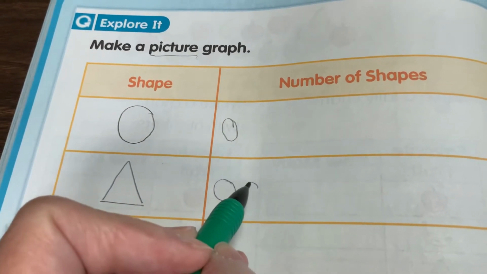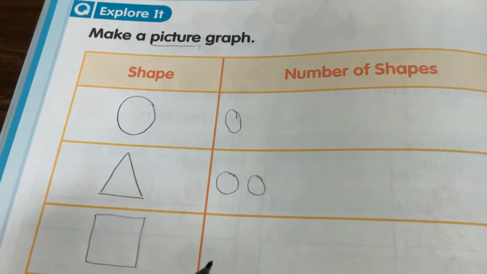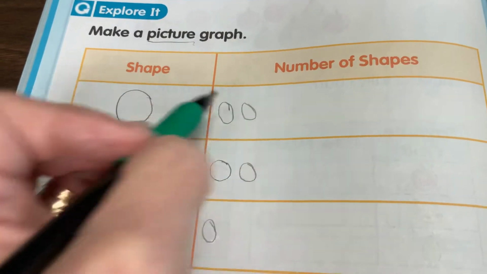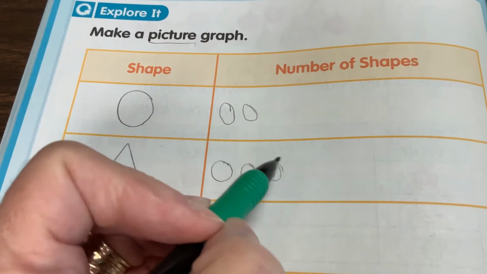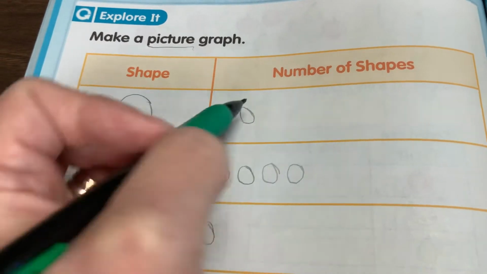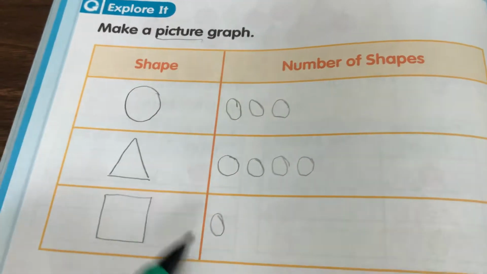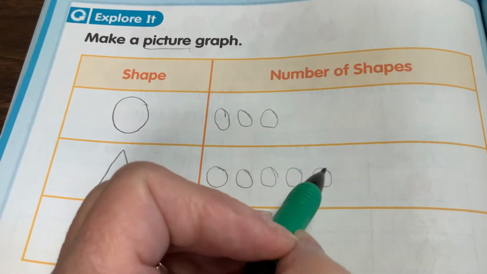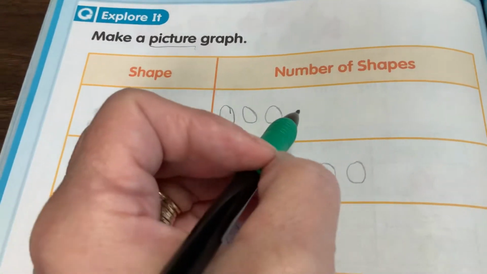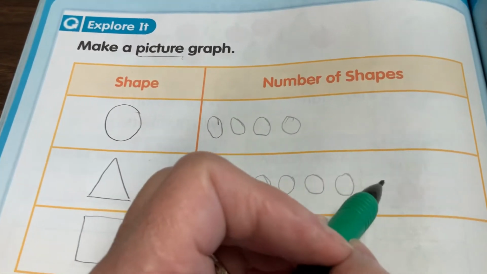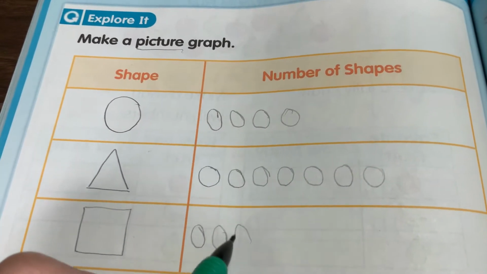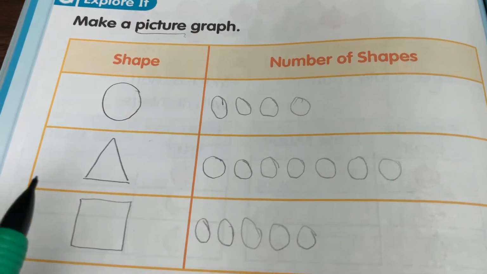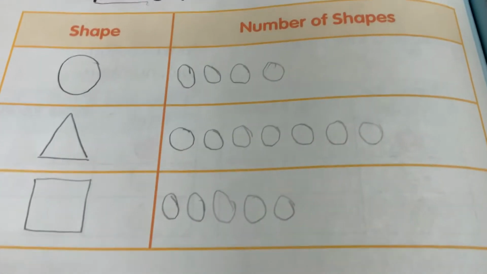Then we drew a triangle again, and a square, and another circle, another triangle, another triangle, another circle, another square, another triangle, triangle, circle, triangle, square, square, square. Okay, and we stopped there.